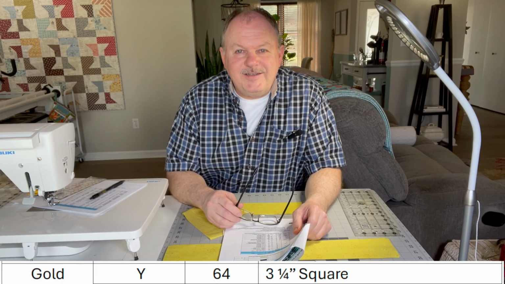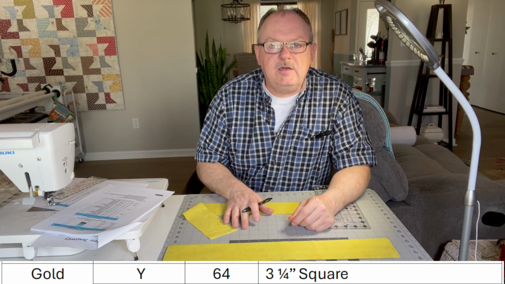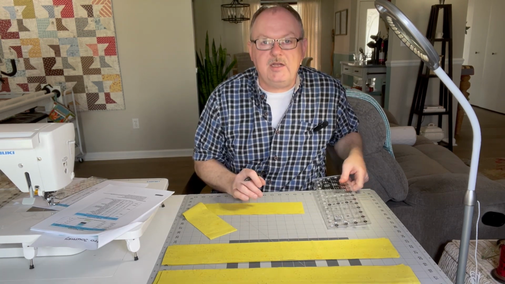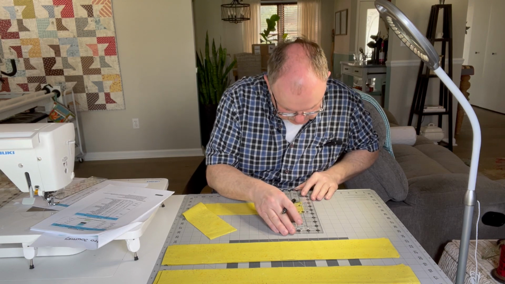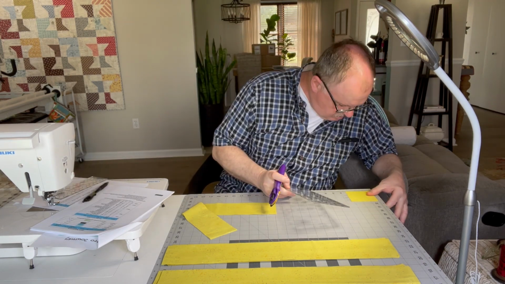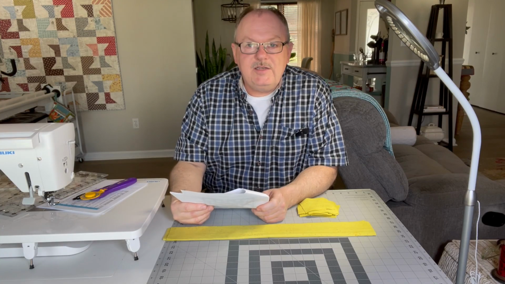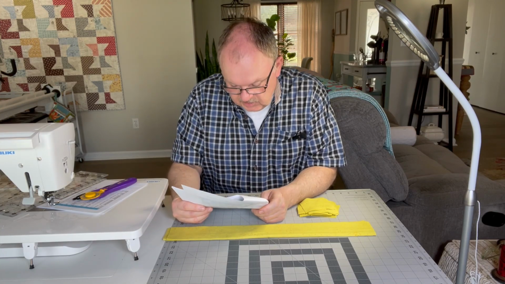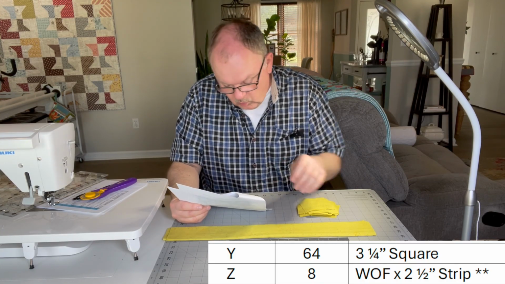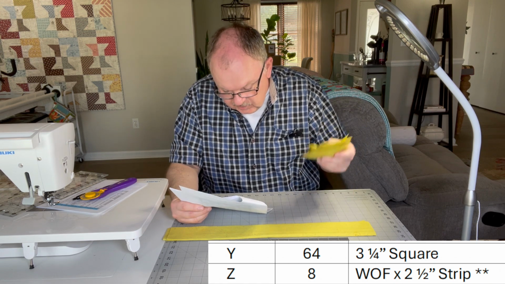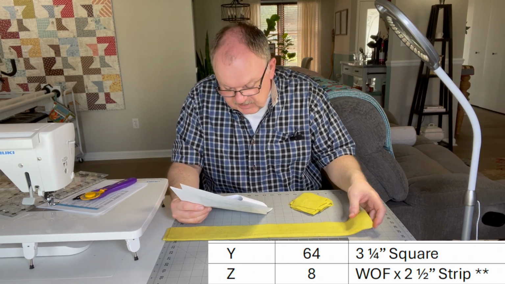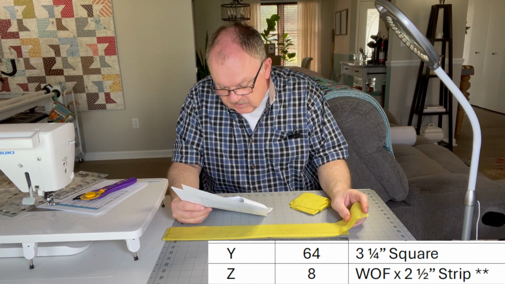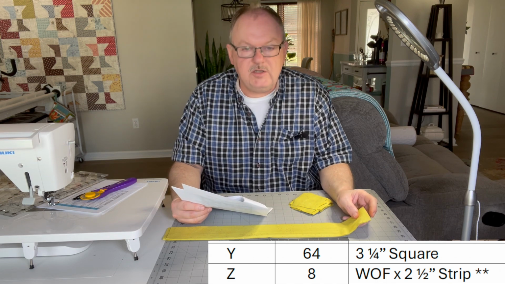Okay, down to the last squares to cut for fabric piece Y. I have the fabric strips ready that I had cut previously, and now I'm just going to cut out 64 of the 3.25 inch squares. Okay, that wraps up the cutting for the yellow fabric. For fabric piece Y, I have 64 of the 3.25 inch squares. And for fabric piece Z, I have 8 of the width of fabric by 2.5 inch strips.